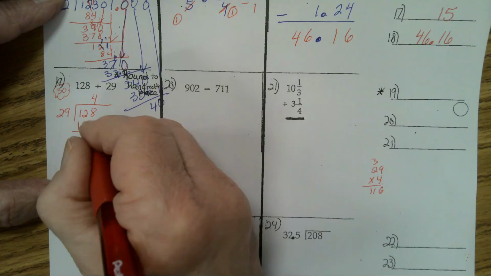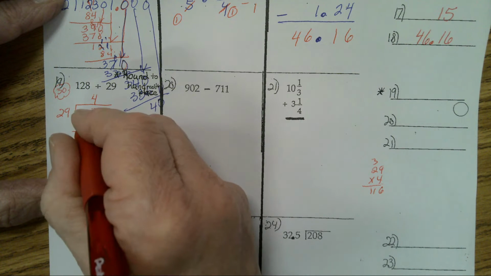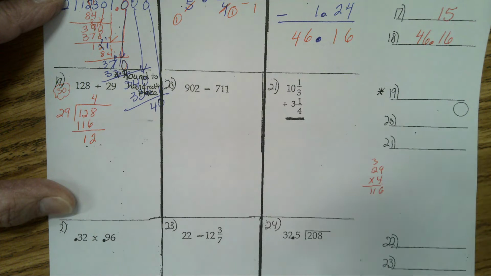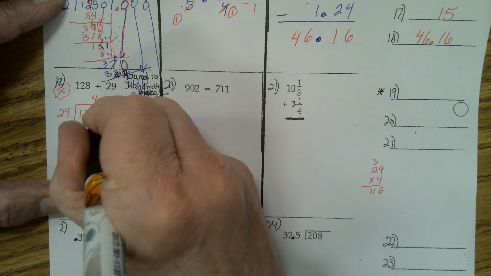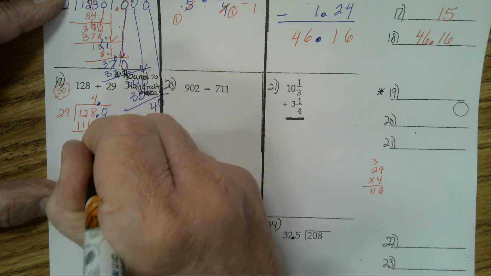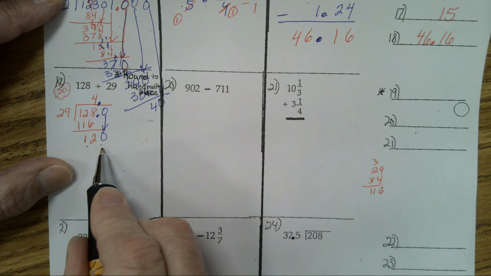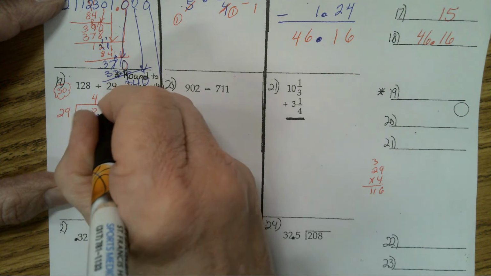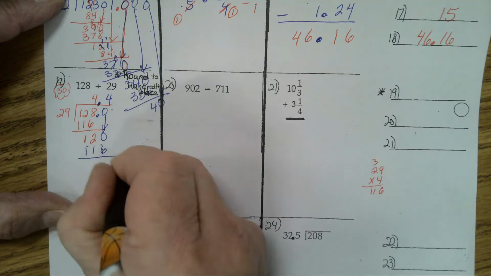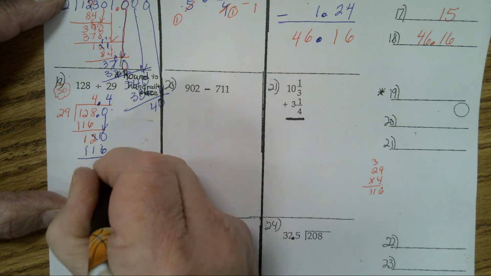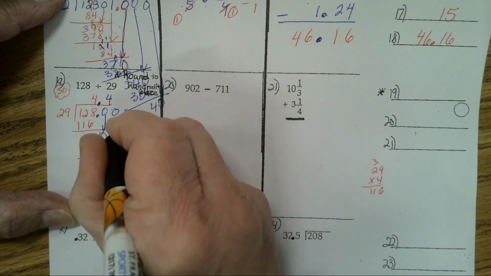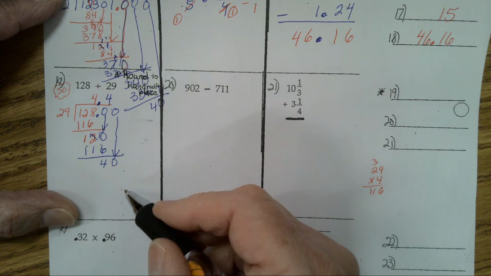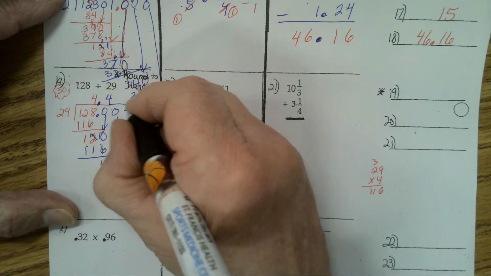Now subtract. 8 minus 6 is 2. 2 minus 1 is 1. All right, add a decimal point and a 0. Bring it down. How many 29s are in 120? Well, it's pretty easy. It's going to be what, class? 4 again. That's 116. Subtract. 10 minus 6 is 4. That's a 1. Add a 0. Bring it down. How many 29s are in a 40? 1. 2 would be too big.